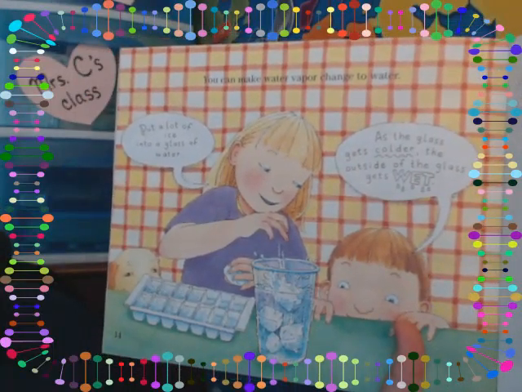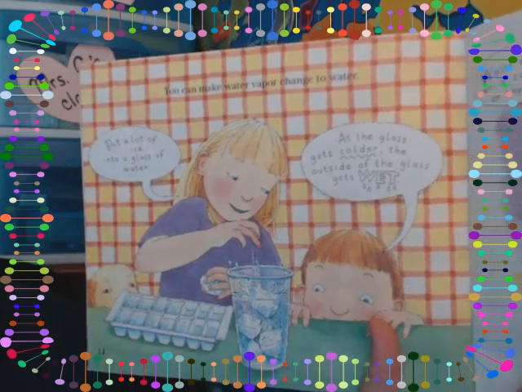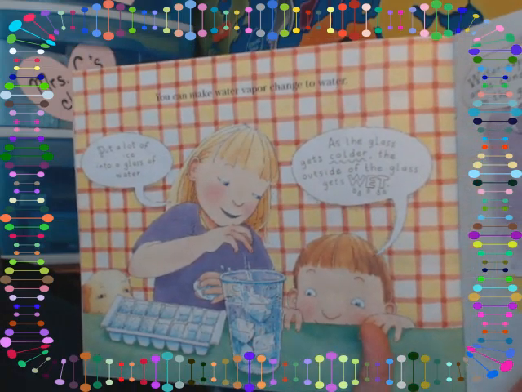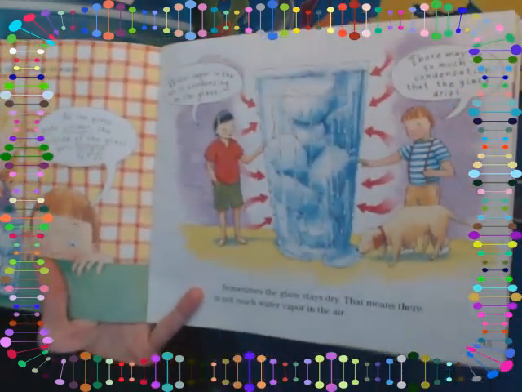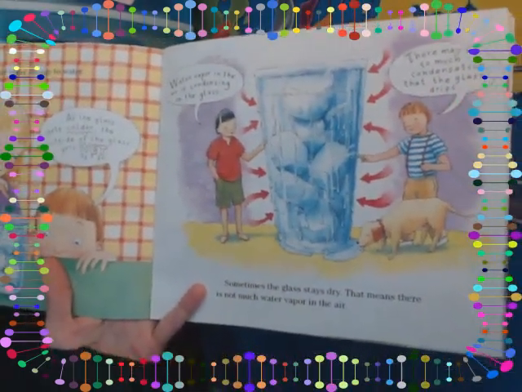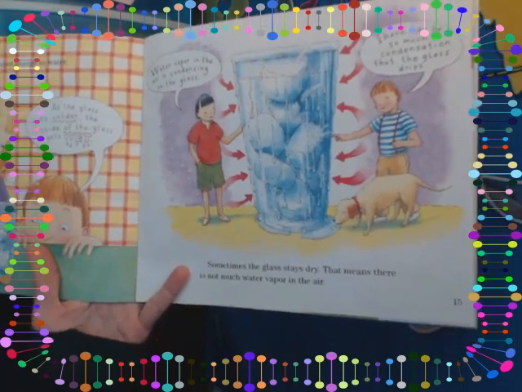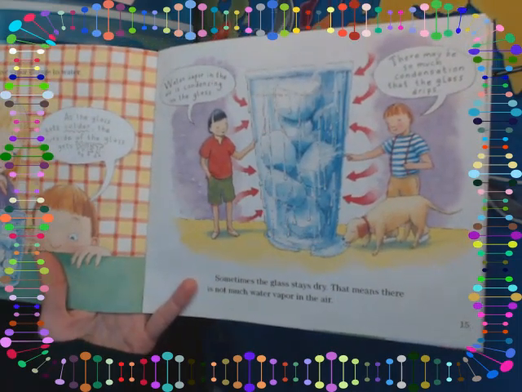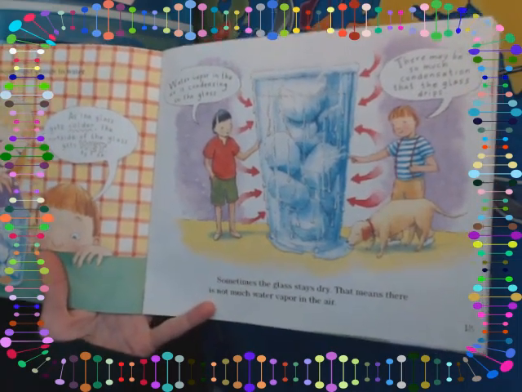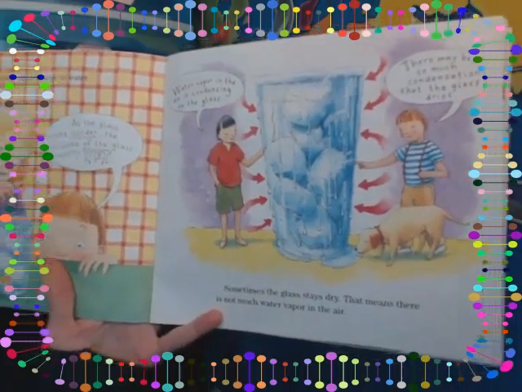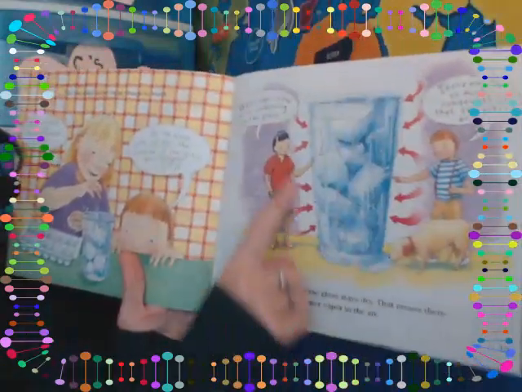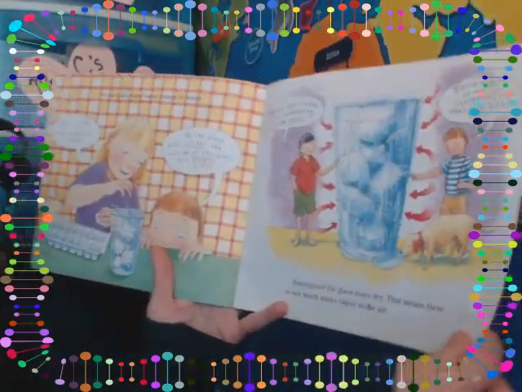Put a lot of ice into a glass of water. As the glass gets colder, the outside of the glass gets wet. Water vapor in the air is condensing on the glass. There may be so much condensation that the glass drips. Sometimes the glass stays dry. That means there's not much water vapor in the air. So the more water vapor in the air, the more of that condensation you'll get.